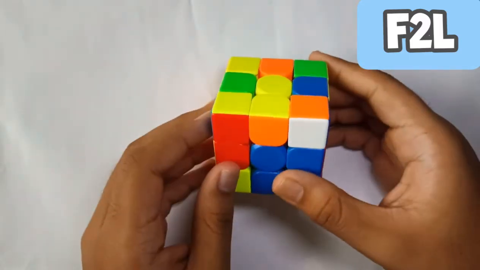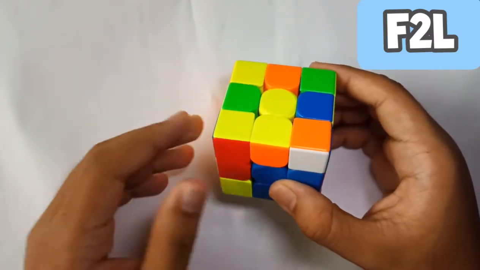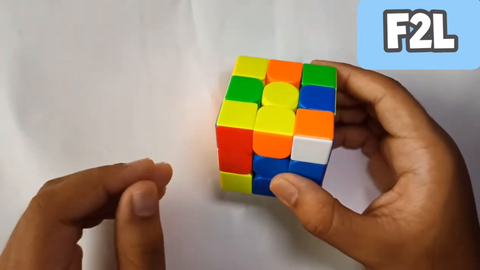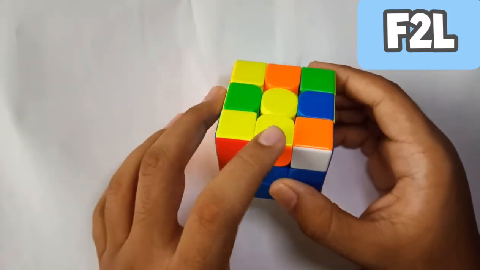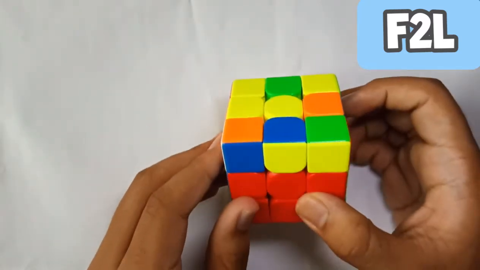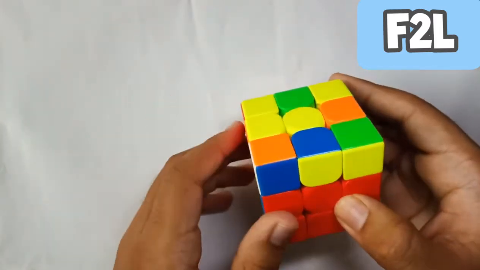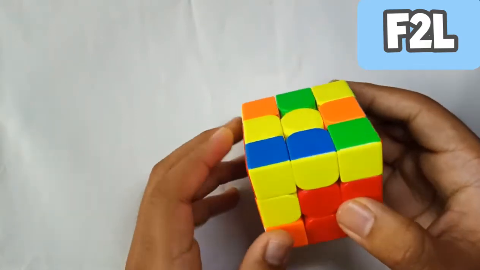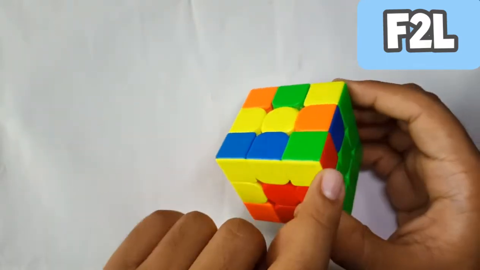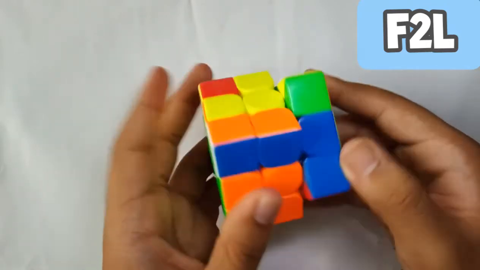Now the thing you need to remember, if they have the same color on top, you want to see them in a pair, and if you have opposite colors on them, you need to see them on the opposite side. So as we have same colors, we want to see them together in a pair. So you can use the same concept of hiding the corner, and instead of placing it on the opposite, we're gonna place it here so we can make our pair, and then we can insert our pair.